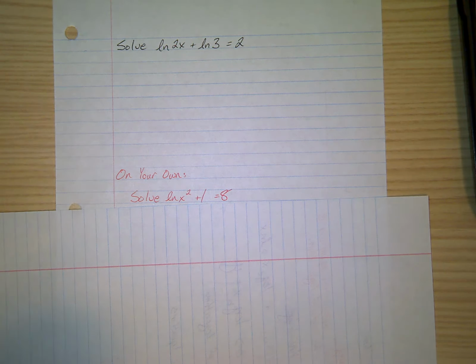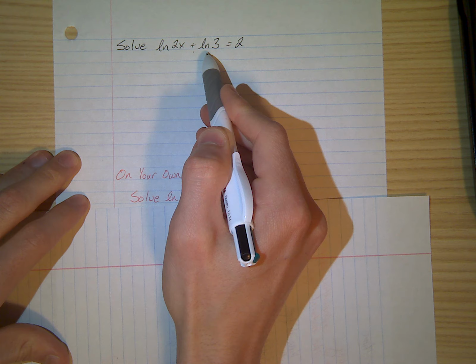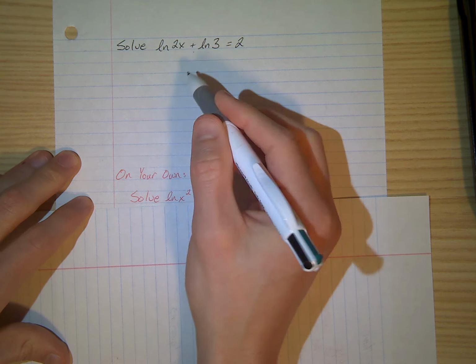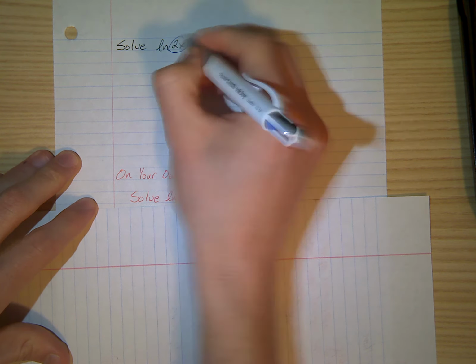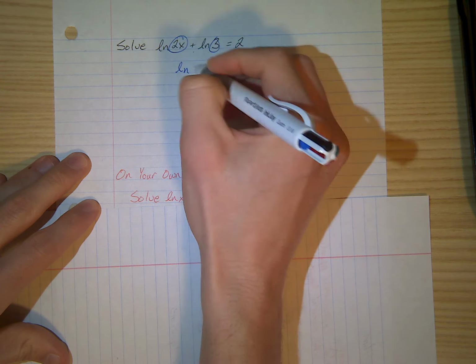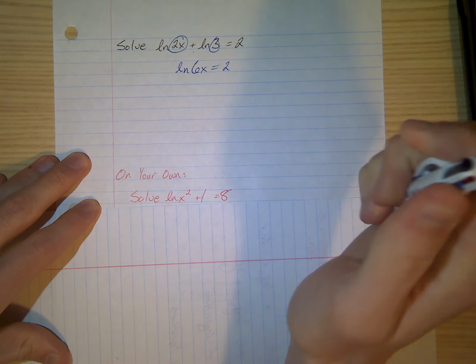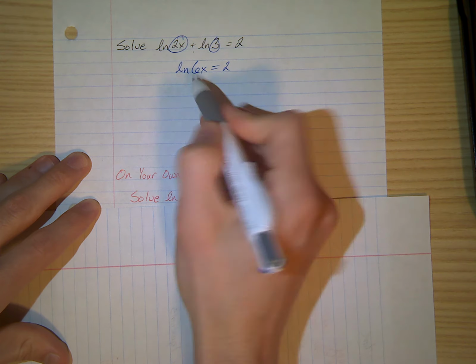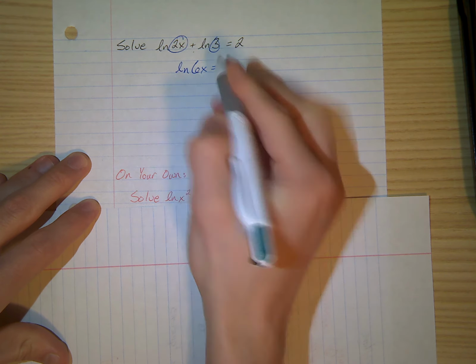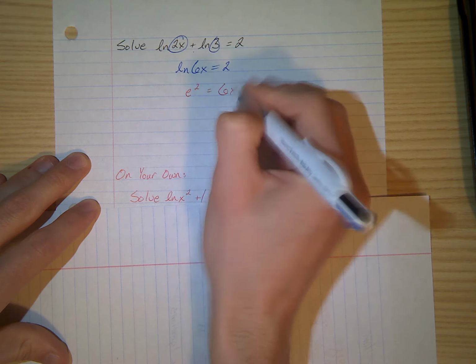When we have to use those properties of logarithms, we just have to remember which one is which. If you are adding two logarithms together with the same base, and these are both natural logarithms, so they have the same base, you do what to their parts? Well, you multiply them. So you have the natural log of 2x times 3, which is 6x, is equal to 2. So then the next step, the natural log is all by itself. Its base is e, so we can go ahead and rewrite this as e to the second power is equal to the part, which was 6x.